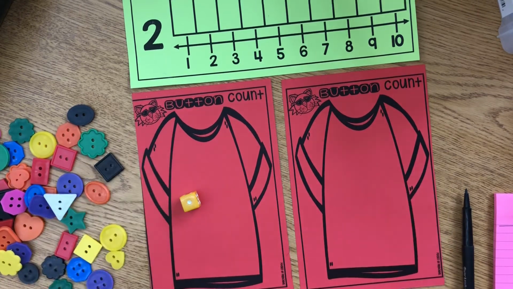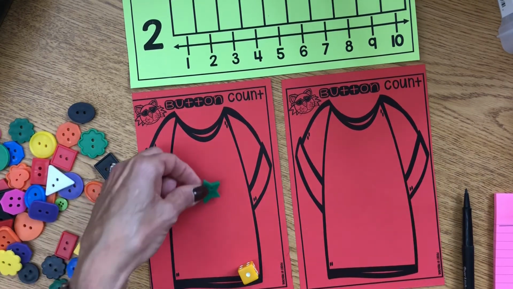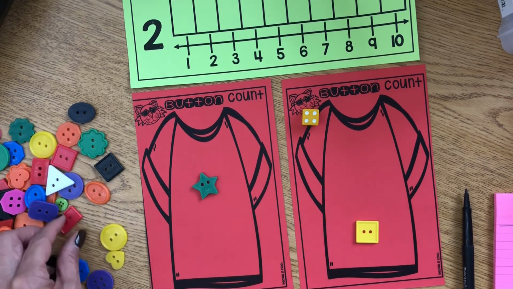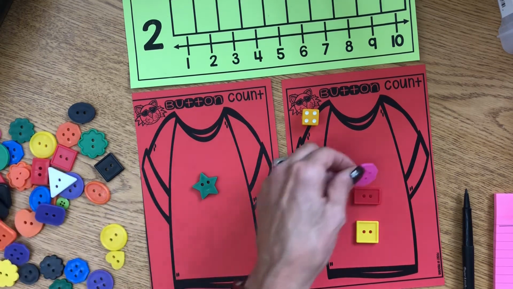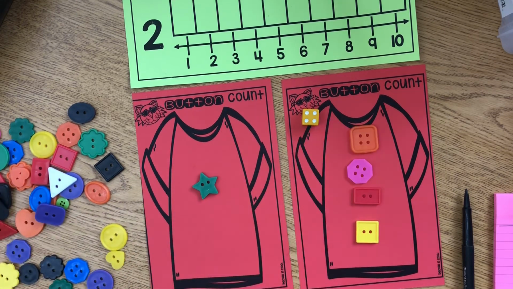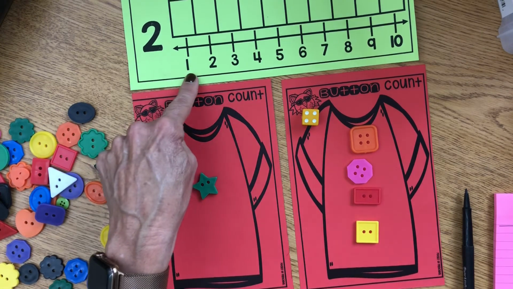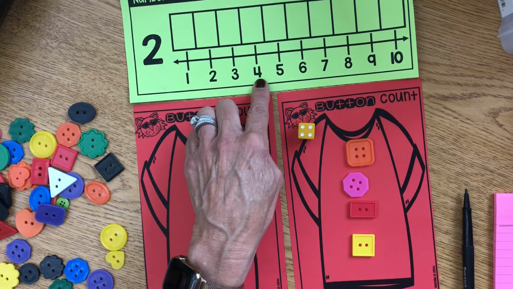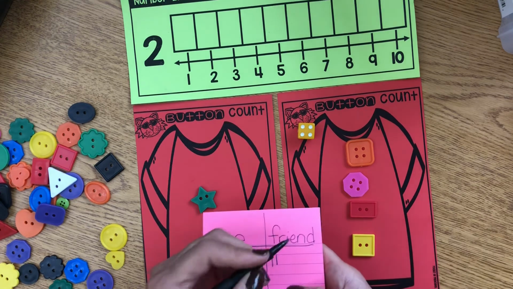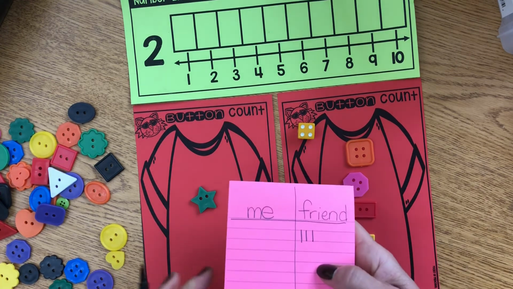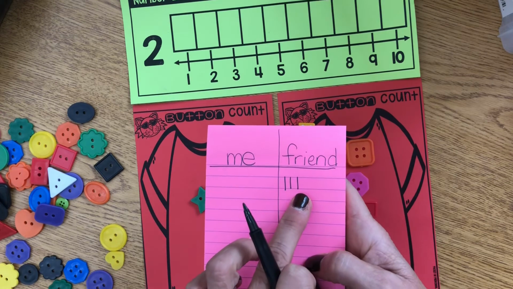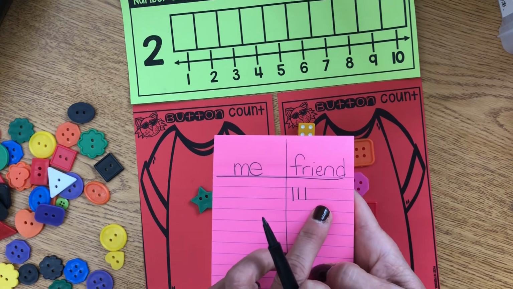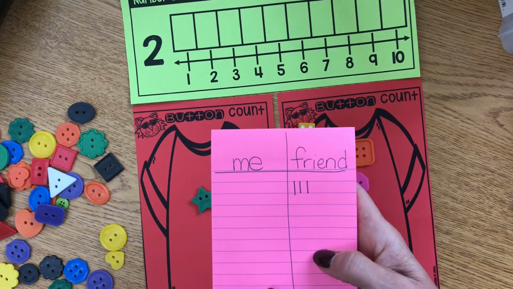I'll roll the dice. 1. Wow, friends. Now my friend's gonna go. 4. Wow, 1, 2, 3, 4. Let's see, 1 is on the number line here, and 4 is on the number line right here. My friend has more. My friend is gonna get another tally mark. Now the first person to get to 10 tally marks, they win the game.